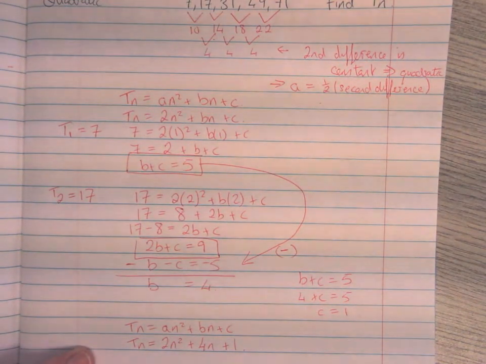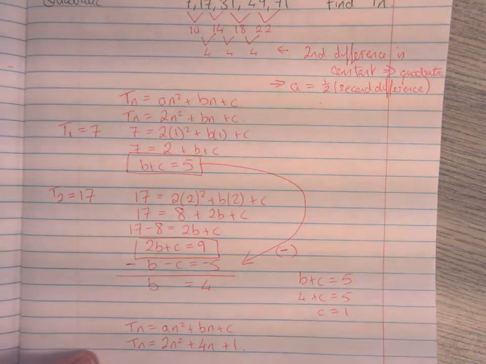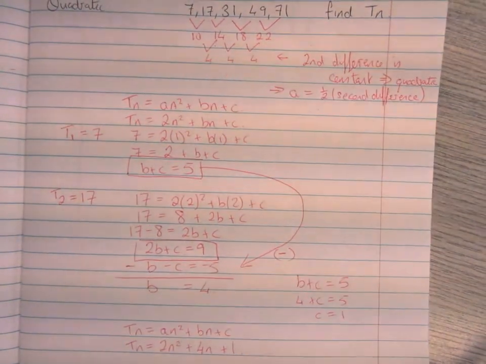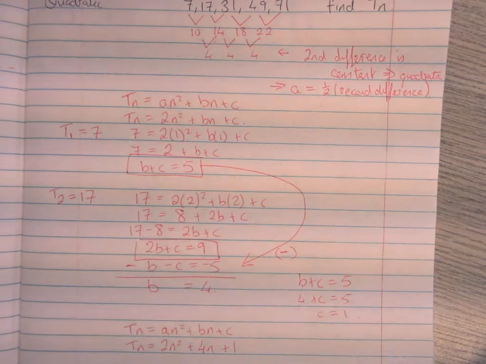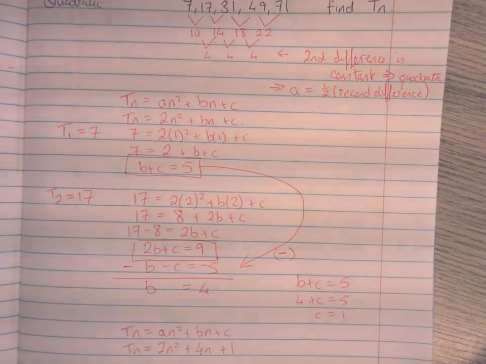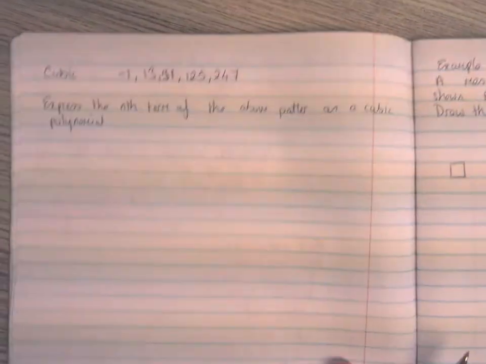So quadratic, your second difference is constant, and half your second difference is the value that goes in front of the n squared. And then you do simultaneous equations using 2 more values, so t1 and t2 normally. Then we just need to look at cubic. So cubic, the third difference is constant.